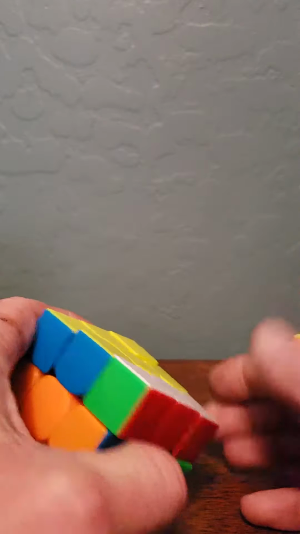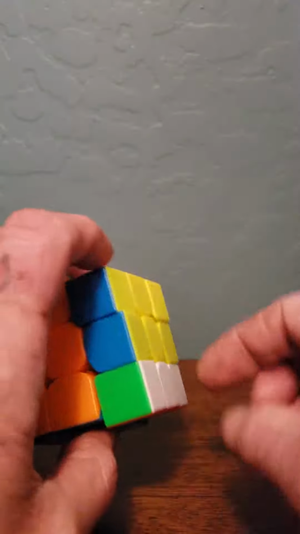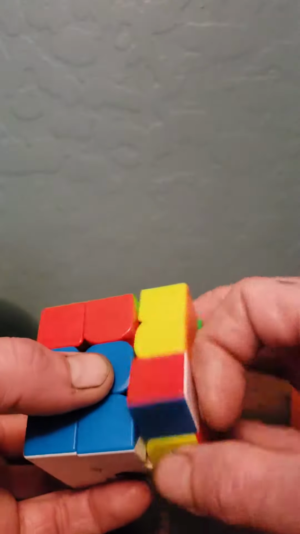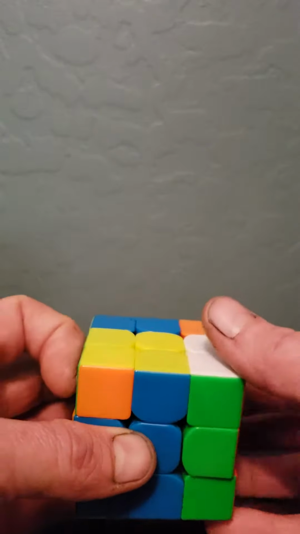So again, the first U move is where I push with my left. I didn't do it there, but when I'm doing it normally I do. So here it is, R2, U. For my regrip, I'm moving with my left hand. Regrip for my sexy move, R, U, R prime, U prime. R prime, U prime, R prime, U, R prime.